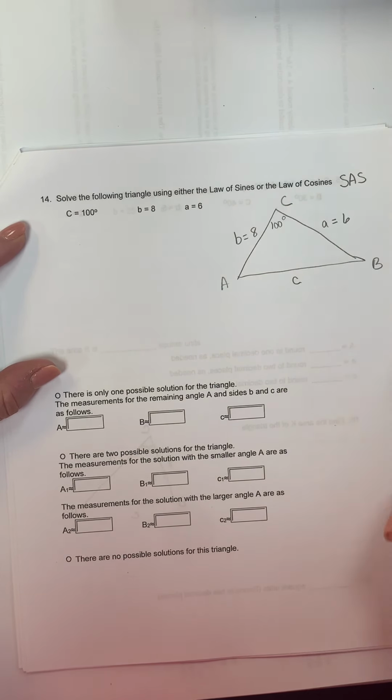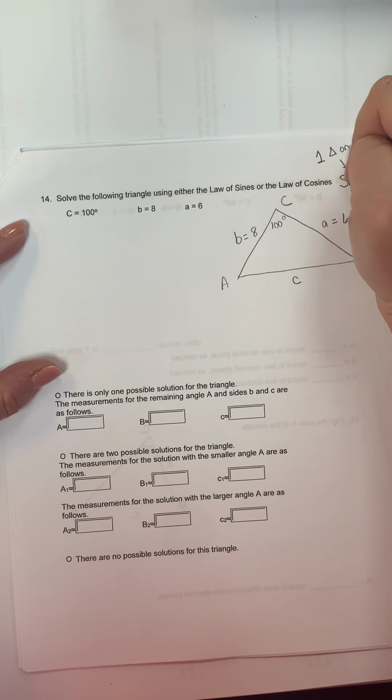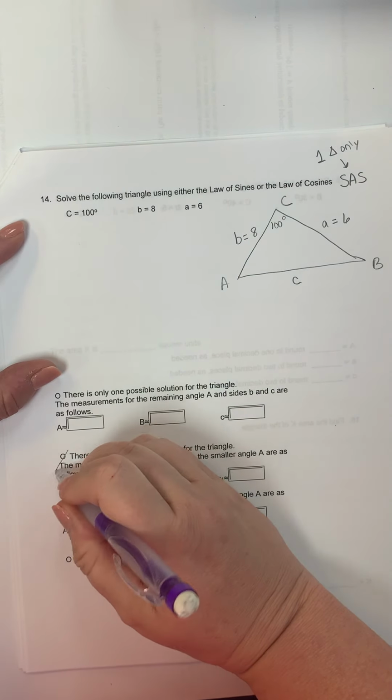Oh, they tricked me. I don't need all this stuff. Side, angle, side, that's not an ASS. I have one triangle only, so I don't have to worry about these two options. All I have to do is solve it. So be careful. You never know. Sometimes they'll do that. I just copied these right off of there. So here we go.